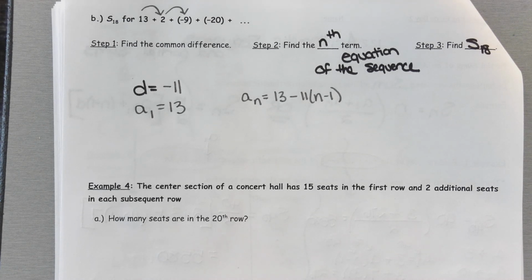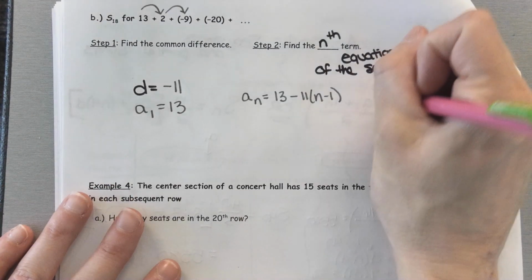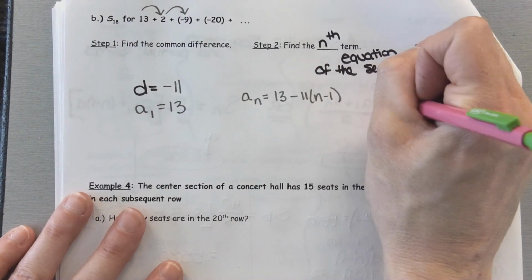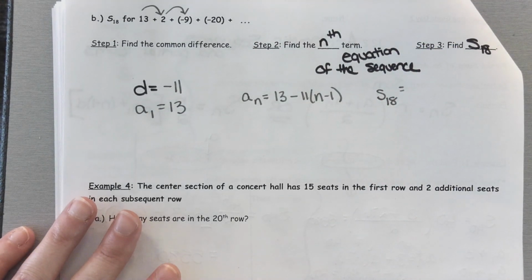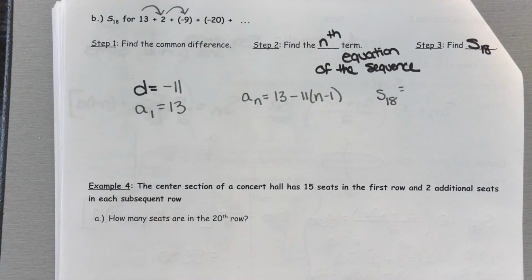Step 3, now that I've kind of summarized all this information, now I want to go to S sub 18. Which formula do we want to use? The one on the left or the right? I think the right, because I think we have all those things we'd have to actually plug in for 18 to find a sub 18. So I'm going to go with the one on the left. But again, if you want to be a rebel today, you use the one on the right and you see that you get the same answer.